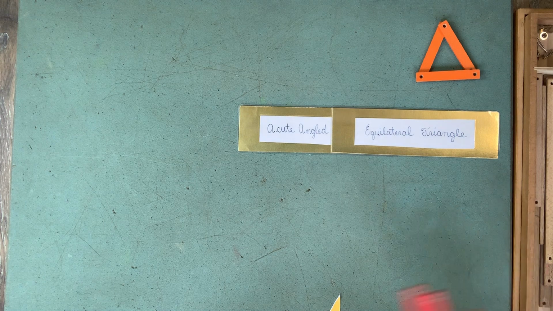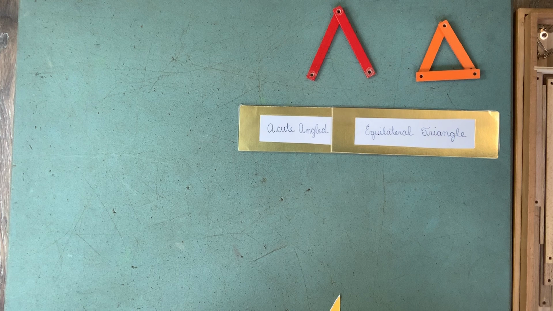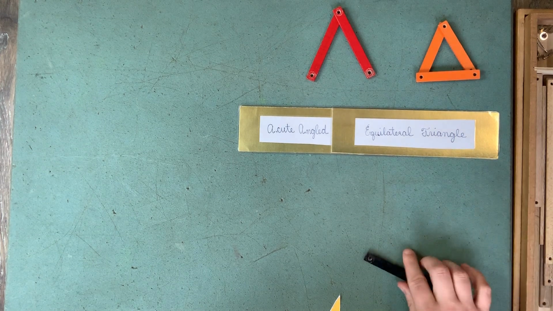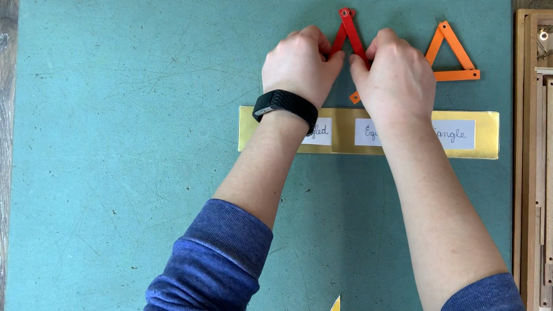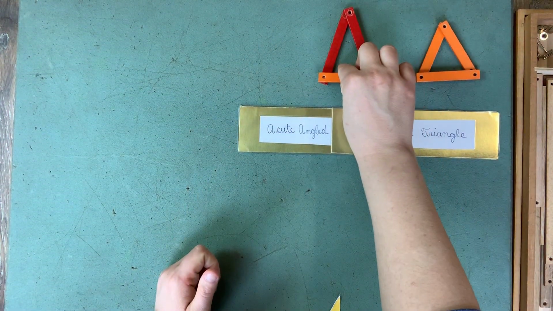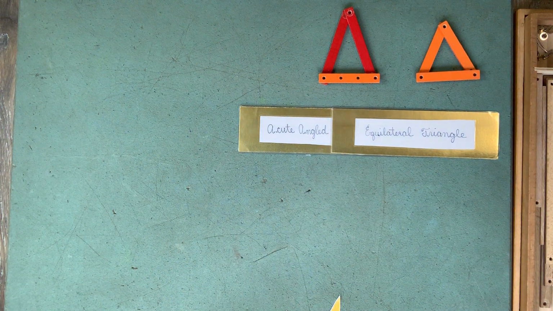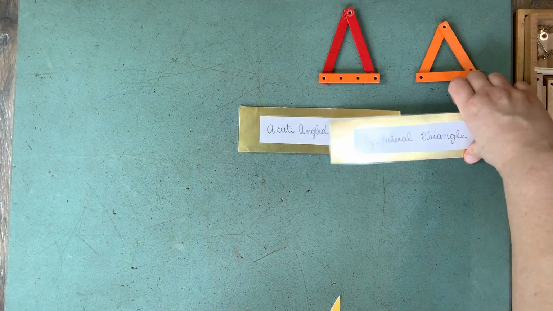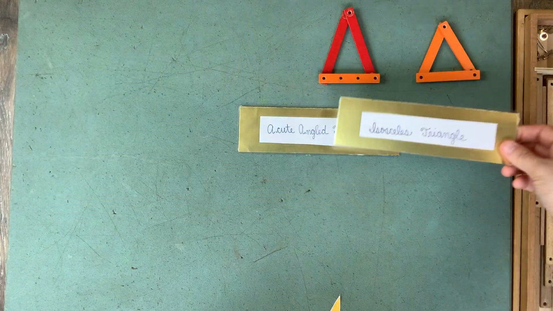We can also have this kind of triangle. This kind of triangle is acute angled for sure, but it's an acute angled isosceles triangle. No longer is it an equilateral triangle. It's an acute angled isosceles triangle.